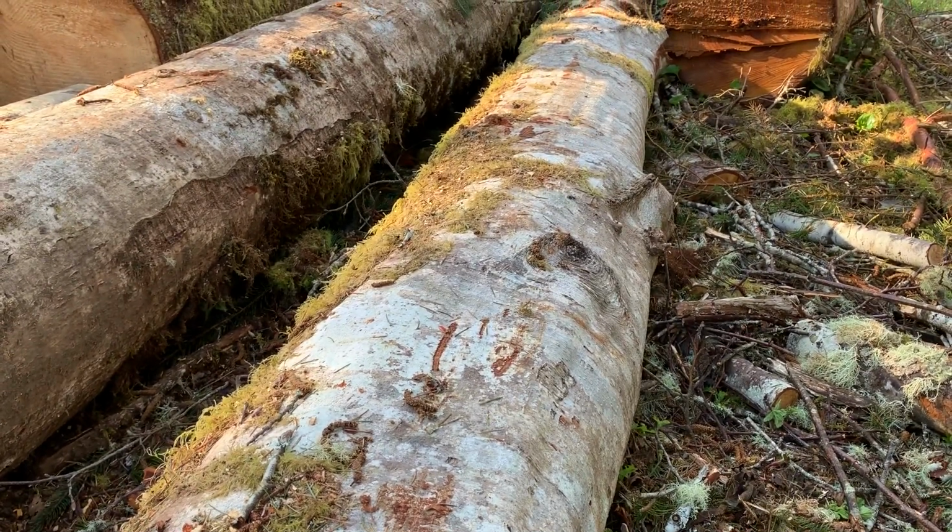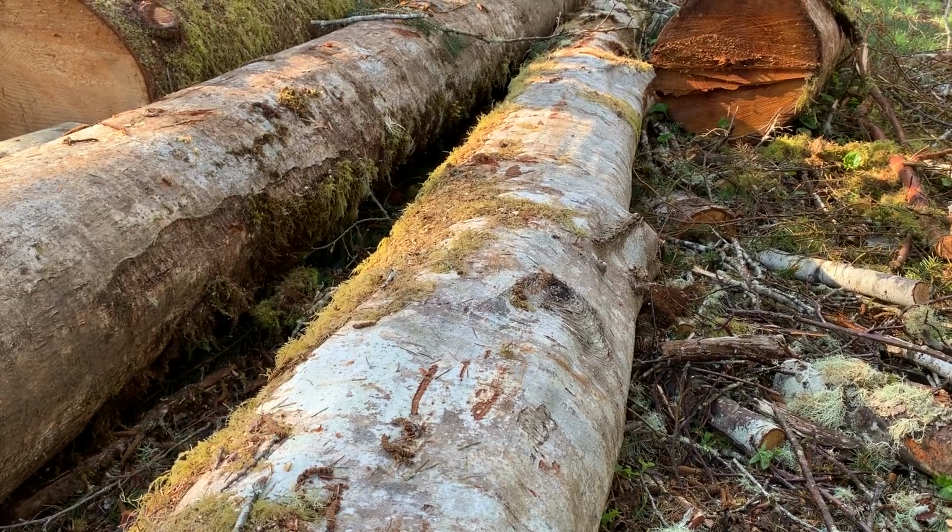All right, I think you got it. You're ready to identify red alder logs in the log deck.